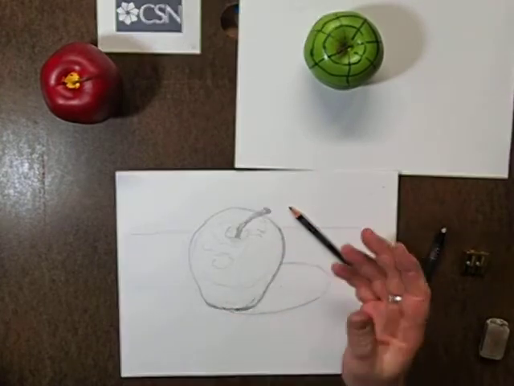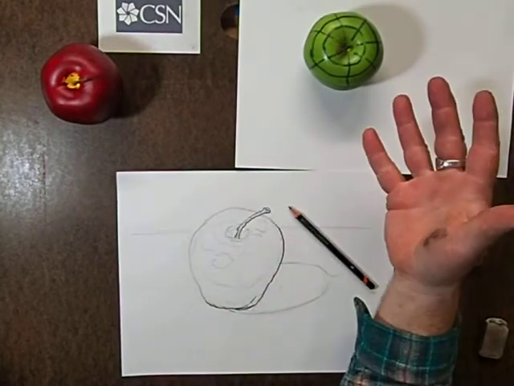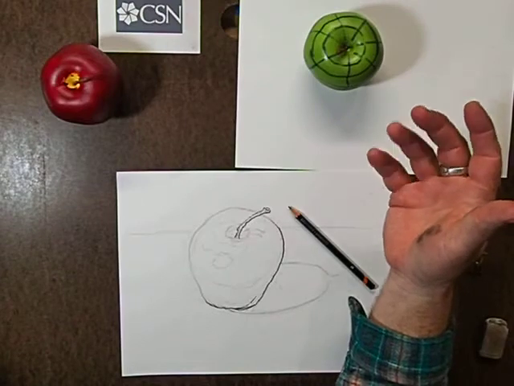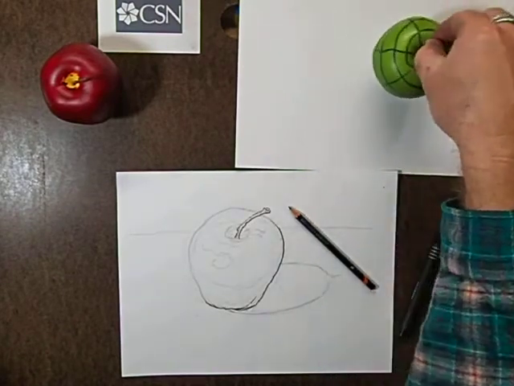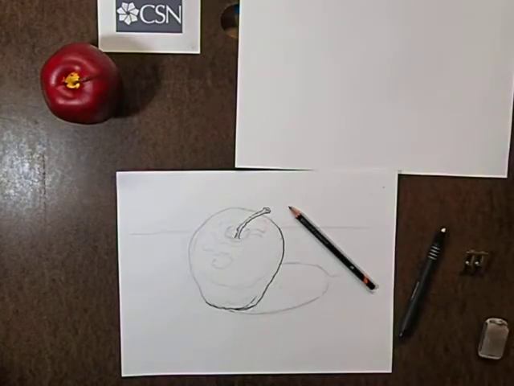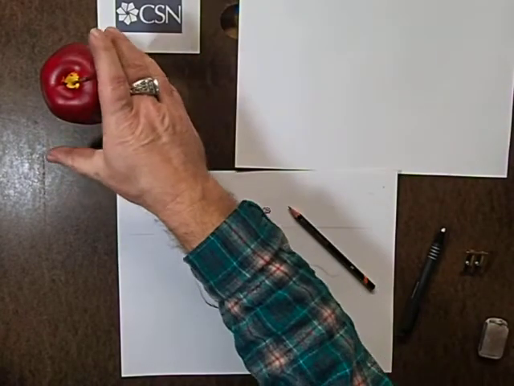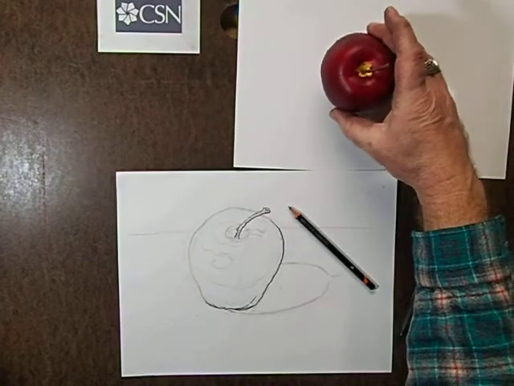So if you want to do that, you're more than welcome to do that. You can take a Sharpie or any kind of a marker and basically draw on the surface of your particular organic object. And that works really well, especially when you're trying to figure out what to do.